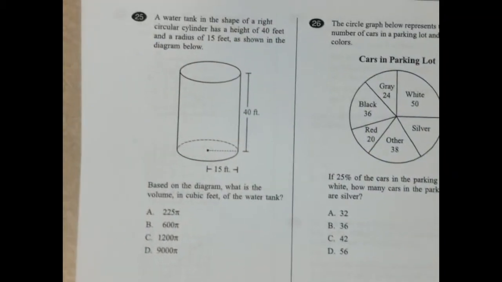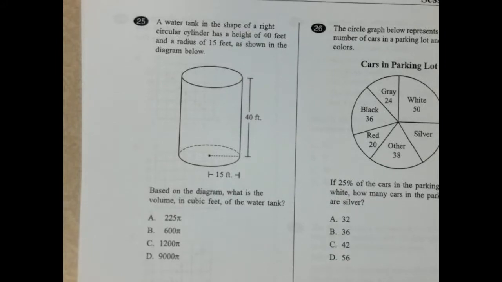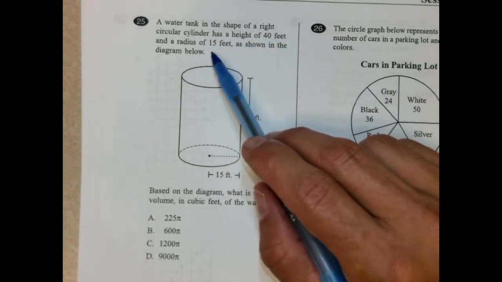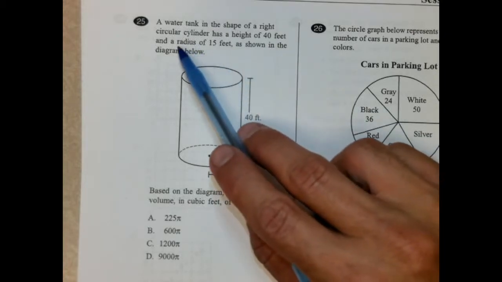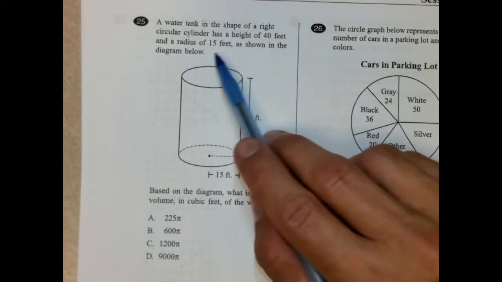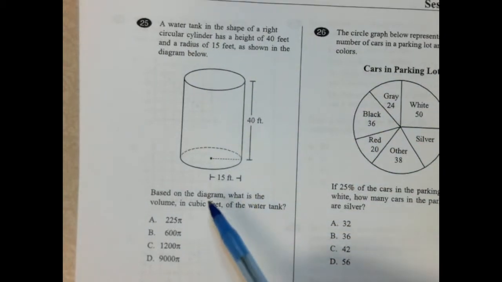Let's look at number 25 here. A water tank in the shape of a right circular cylinder has a height of 40 feet and a radius of 15 feet, as shown in the diagram below. Based on the diagram, what is the volume in cubic feet of the water tank?